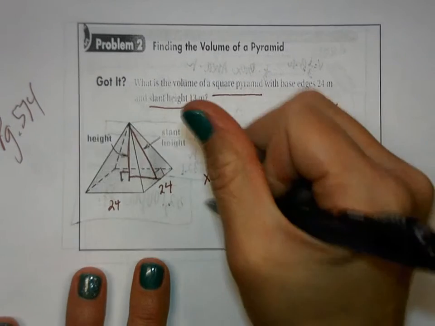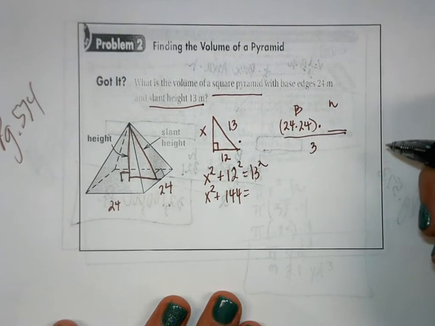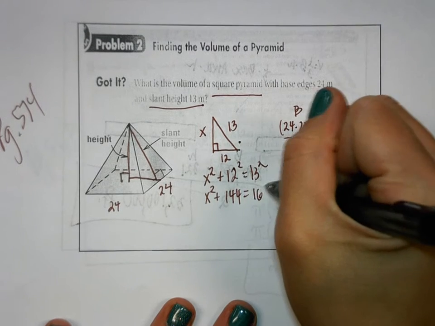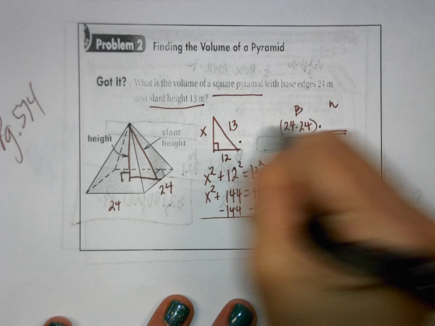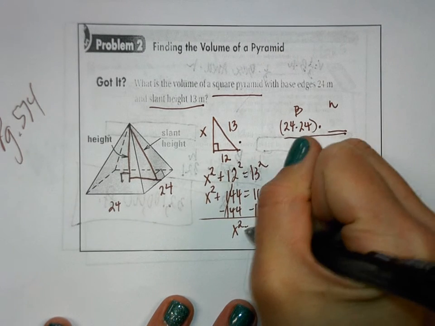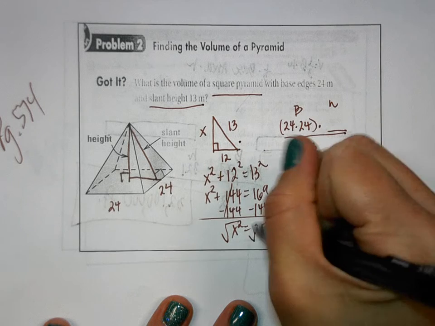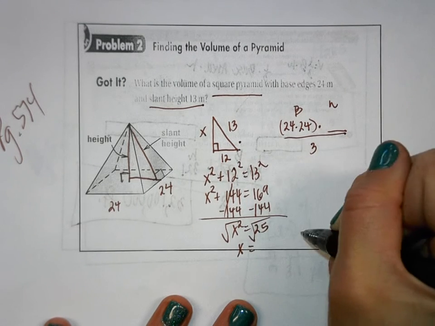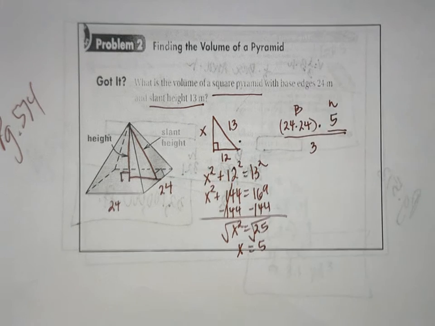So we'd have x squared plus 144 equals 13 squared, which is 169. We subtract 144 from both sides, and we have x squared equals 25. We take the square root and find that the missing length is 5. So that means my height is 5.